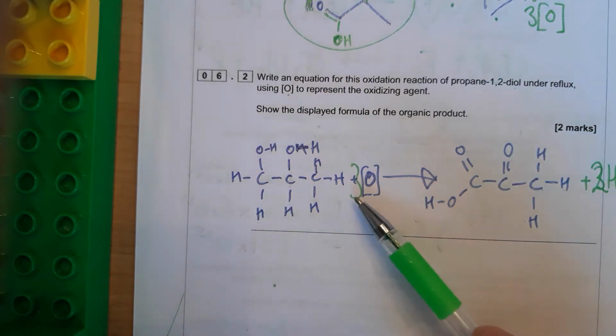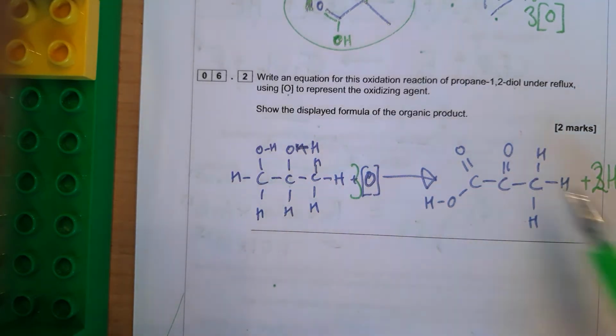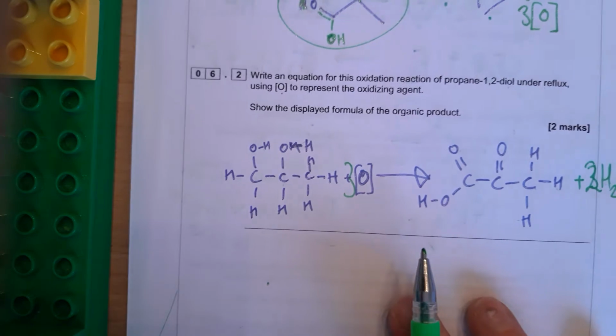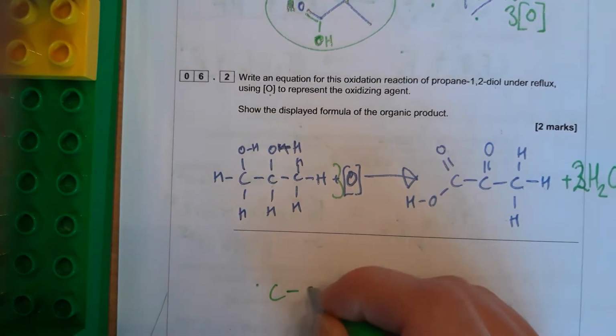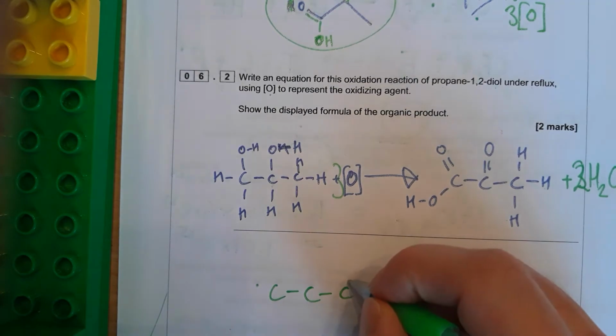It balances. 3 oxygens, 3 O's, and that all balances too. So if I'd have put 3 H2Os, I think I would have checked it.